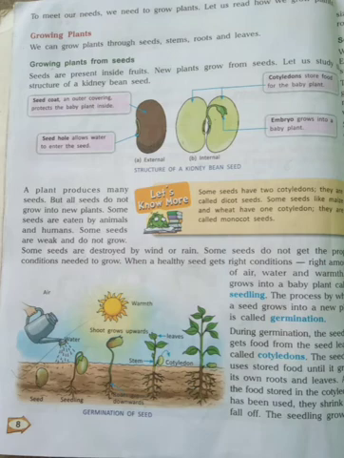This is the external structure of this seed, and this external structure is called the seed coat, which is an outer covering which protects the baby plant which is inside this seed. Here, this is also a seed hole. The seed hole allows water to enter the seed.